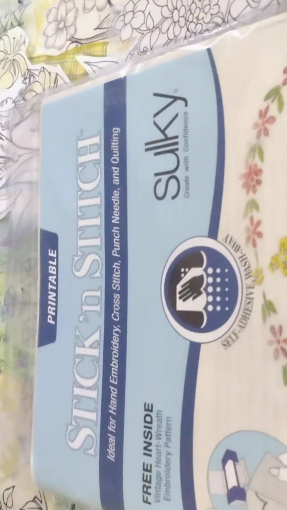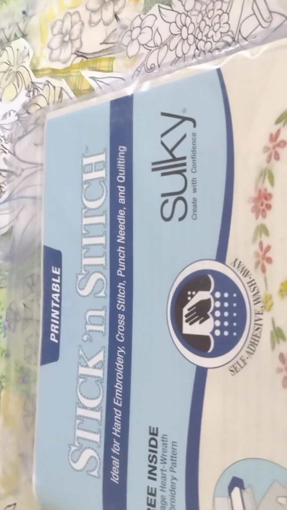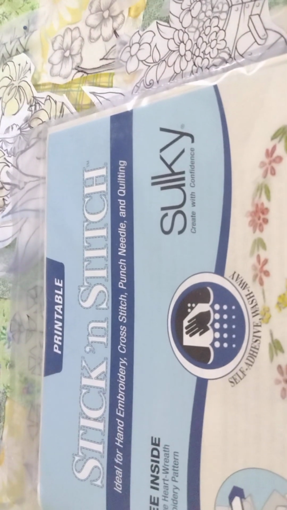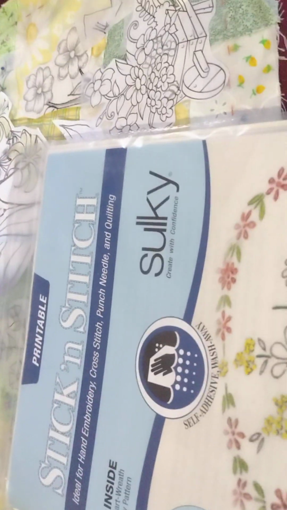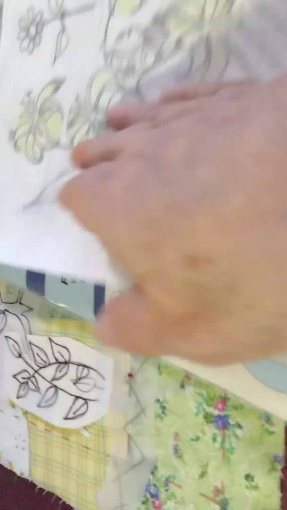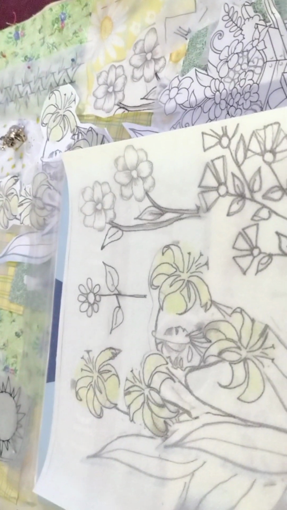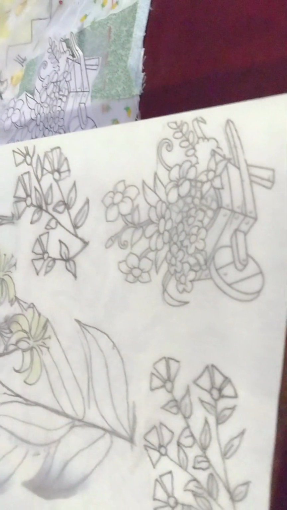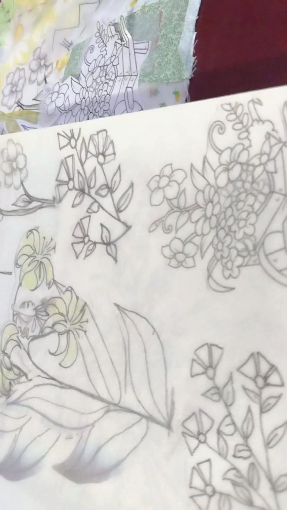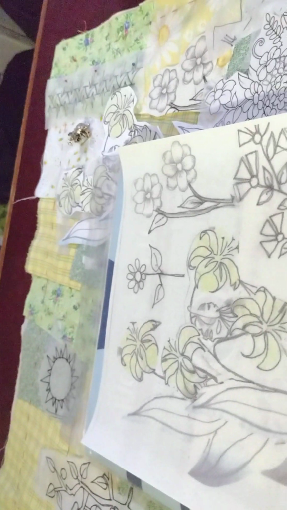When I draw the designs, I make sure I use a black pen. This black pen shows up really well on the Stick and Stitch. And then I'm able to go ahead and print them out onto my Stick and Stitch, which here is the Stick and Stitch I printed it out on. You can see it's nice dark lines so I can see to stitch. I can see one ran off a little bit, but I'll just fix that. It'll still work.